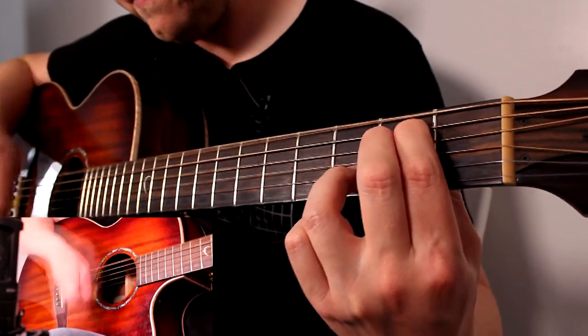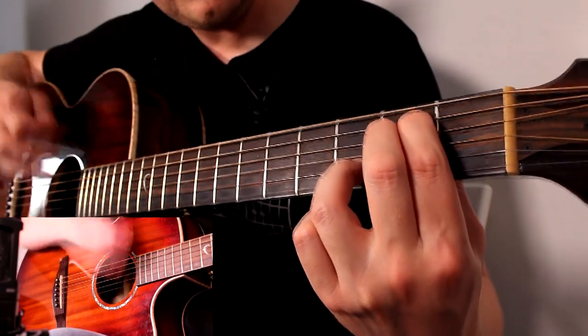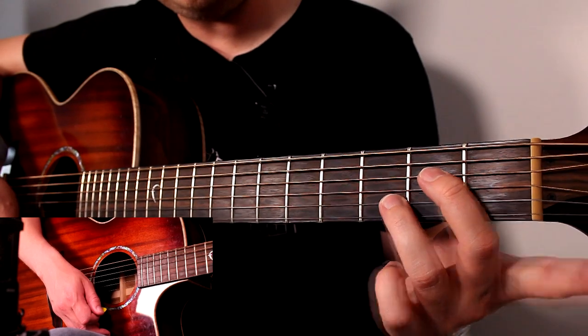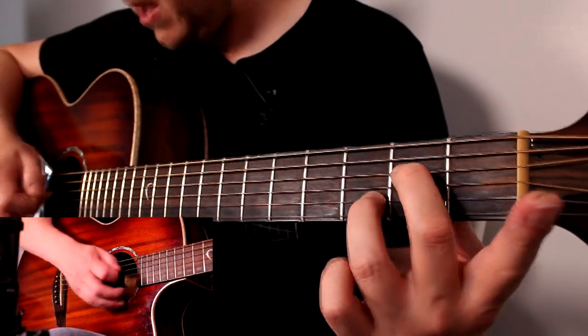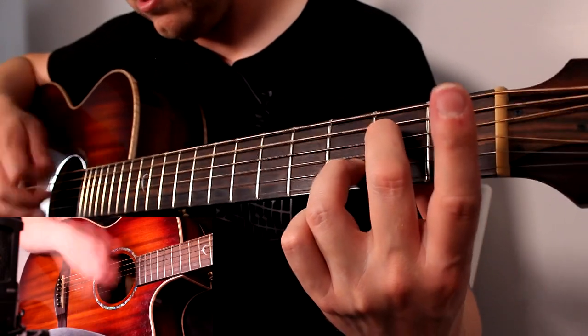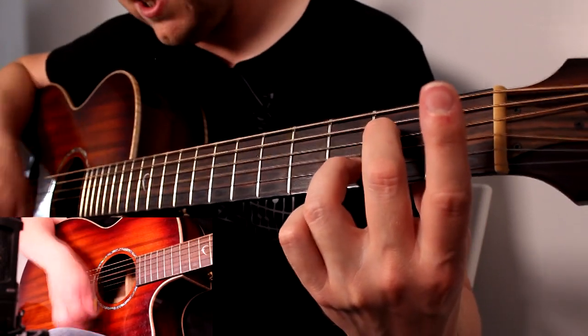Again. Changing to A7 suspended 4th. Remember, just lift up this finger to reveal just these 2. You don't need to leave these 2 up. Bass notes for this are the A and the D and the G. Twice.